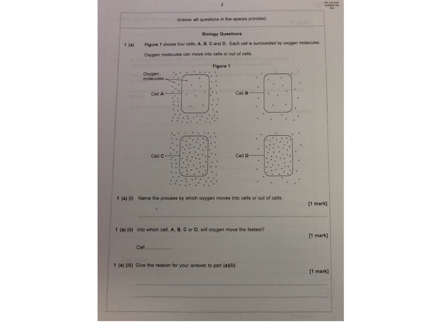We've got question 1. It says figure 1 shows 4 cells A, B, C and D. Each cell is surrounded by oxygen molecules, and it says that oxygen molecules move into cells or out of cells. So it's talking straight away here about the movement of molecules in and out of cells. Anything to do with movement of molecules in or out of cells is to do with diffusion. So that leads us quite nicely into the first question. It says name the process by which oxygen moves into or out of cells. That is diffusion for 1 mark, folks. So you need to put diffusion for that one.